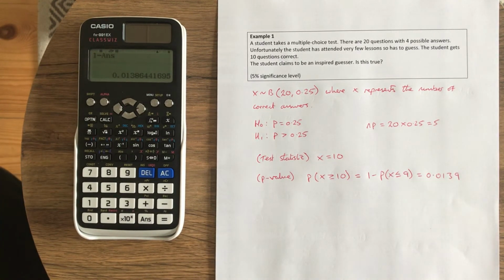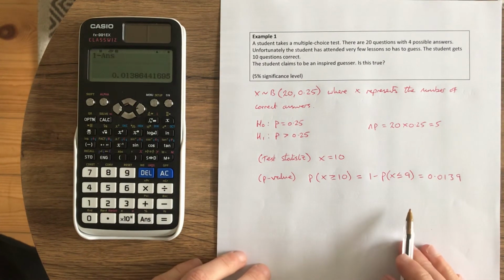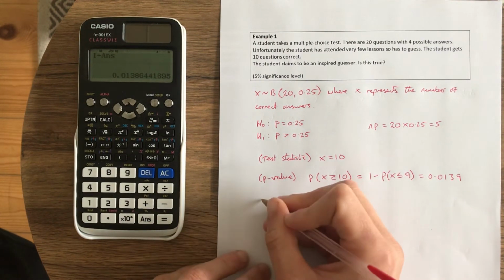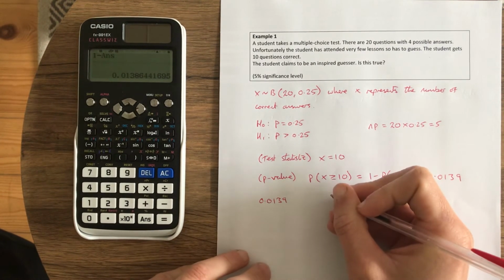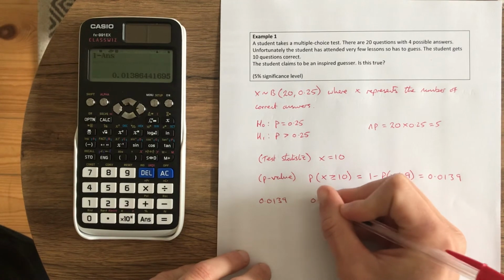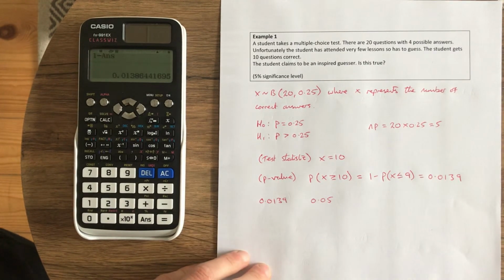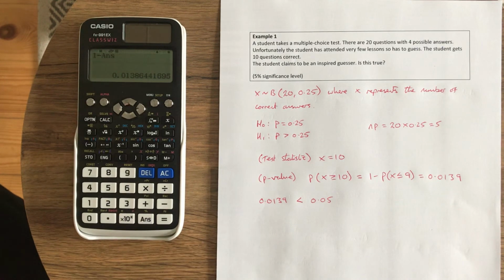So that's my p-value. The next stage of this is to compare my p-value with the significance level. My p-value is 0.0139. My significance level in this test is still 5%, so it's still 0.05. Now in this case, the p-value is less than the significance level. So it's different to the question before.